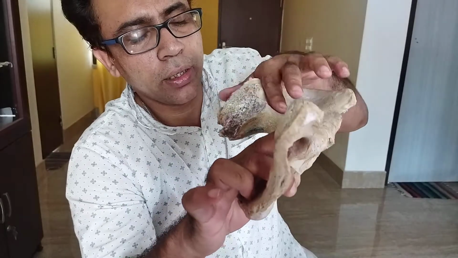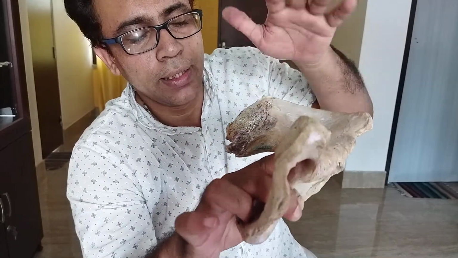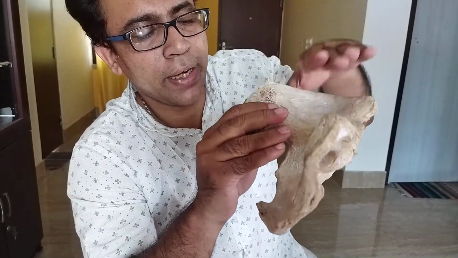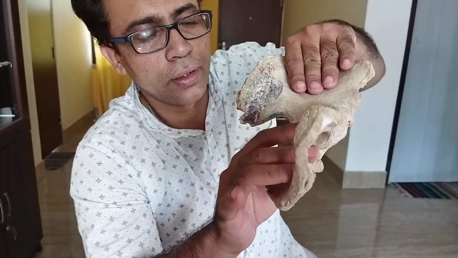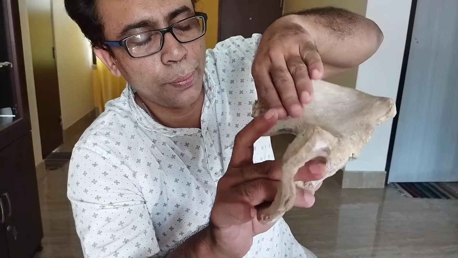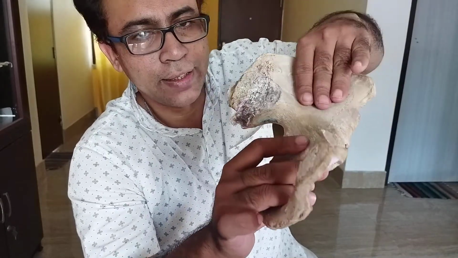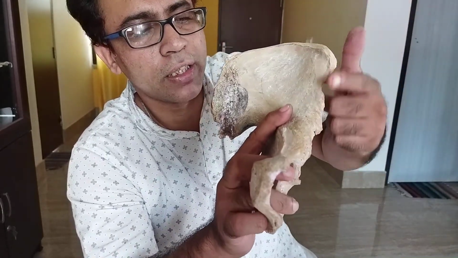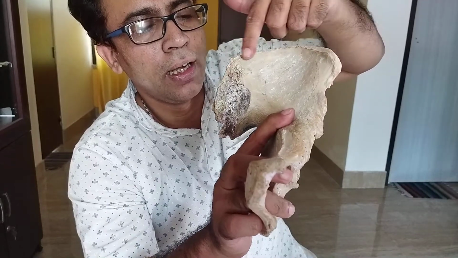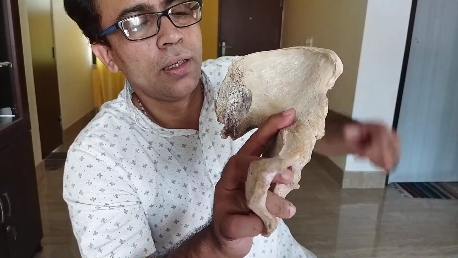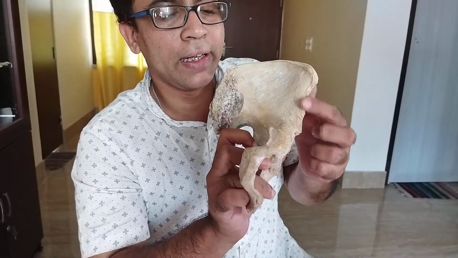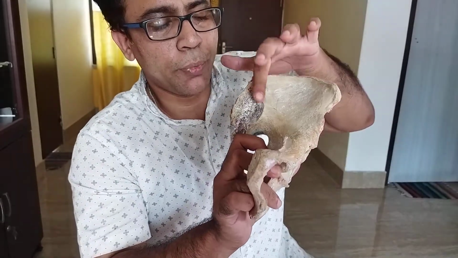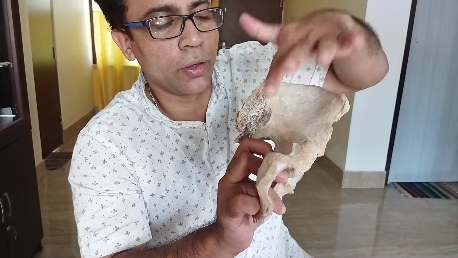The medial border separates the iliac fossa from the sacropelvic surface. This is the sacropelvic surface and this is the iliac fossa. The iliac fossa is bounded above by the inner lip of the ventral segment of the iliac crest. Anteriorly it is bounded by the anterior border and posteriorly it is bounded by the medial border.